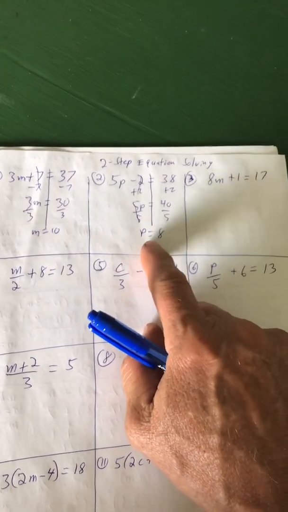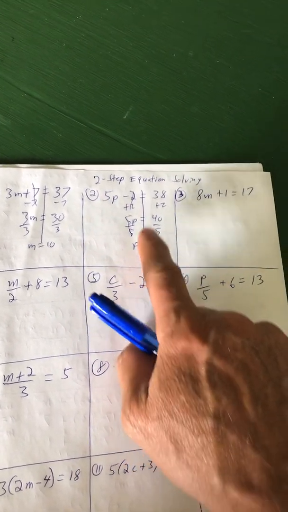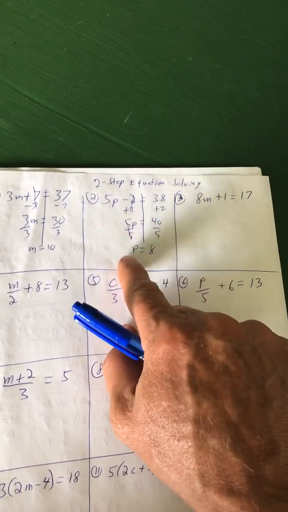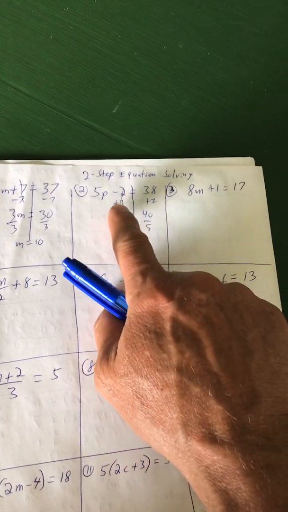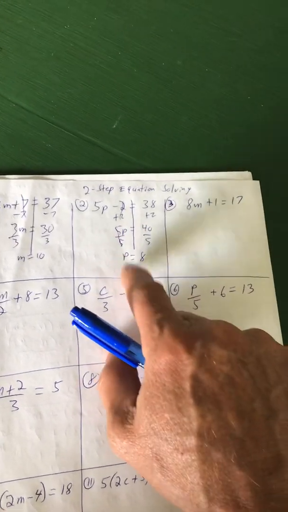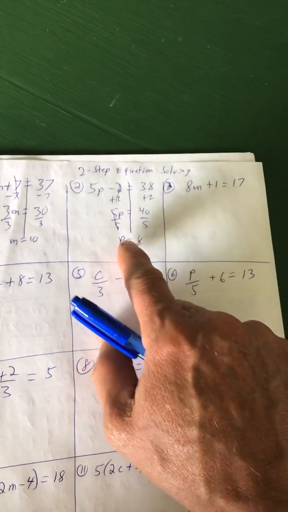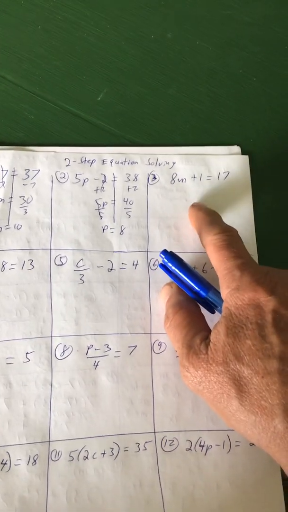Again, the solution is the answer that makes it true. The process of doing it is you're trying to get the variable all by itself, and you do that by doing the opposite to both sides and moving stuff away from the variable. There are two examples now, so you try number 3.